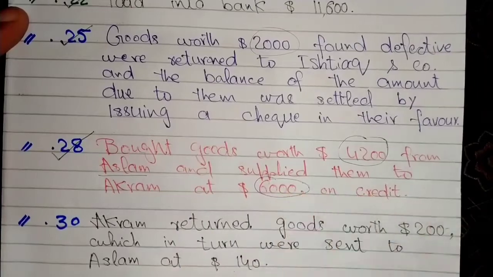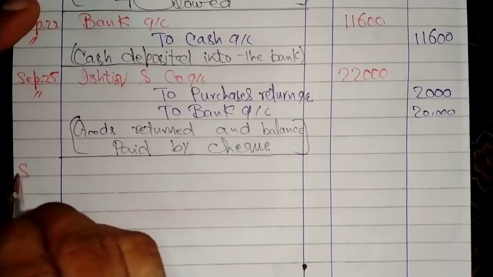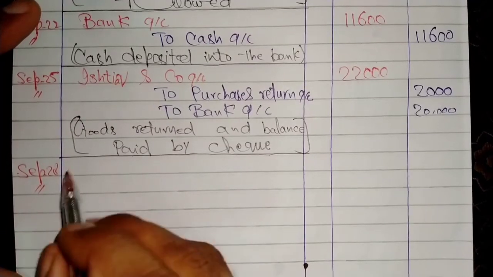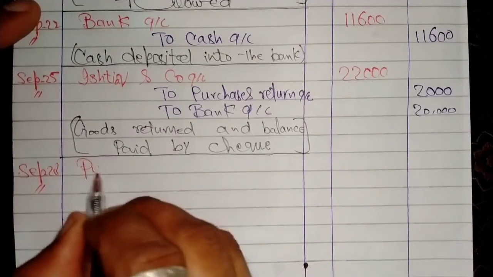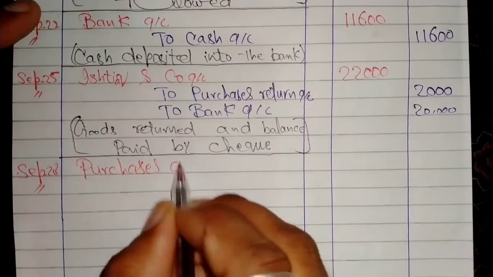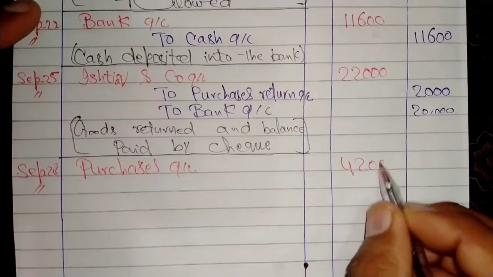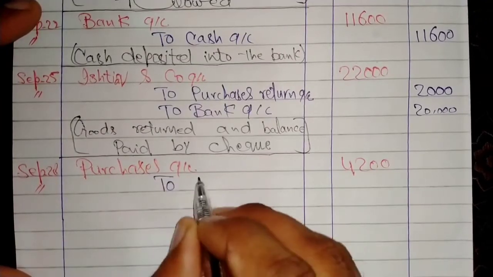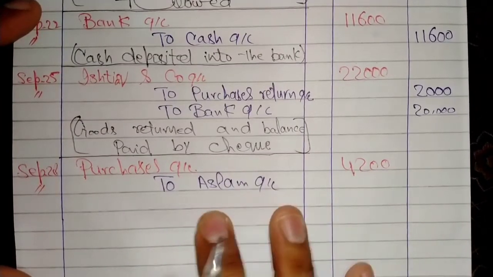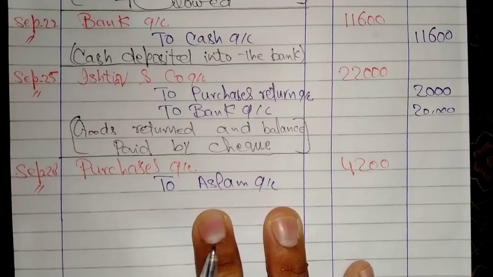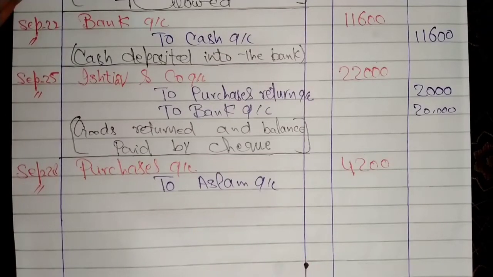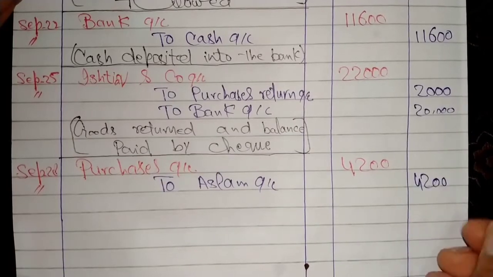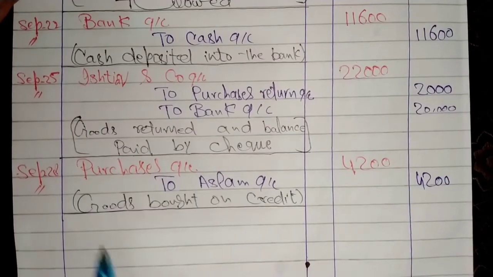On September 28, 2005, the entry will be purchases account debit with amount $4,200 to Aslam account credit, because purchases has been done on credit basis. So we will write the supplier's name with amount $4,200 with description goods bought on credit.